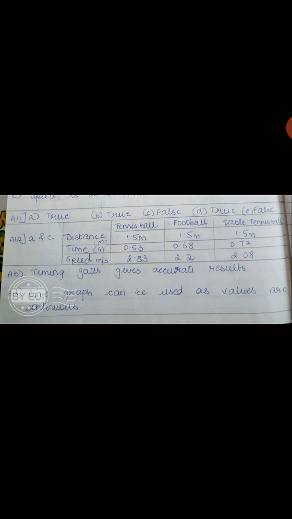For the football, to find the speed, you take the distance and divide by time. The distance is 1.5 and the time is 0.68. So 1.5 divided by 0.68 gives you 2.2. And finally, for the table tennis ball, the distance is 1.5 divided by the time, 0.72, which gives you the speed of the table tennis ball as 2.08. So this is how in a table you can write the distances, time, and then find the speed by dividing distance by time.